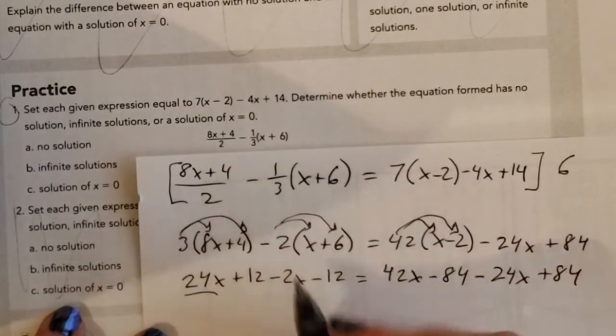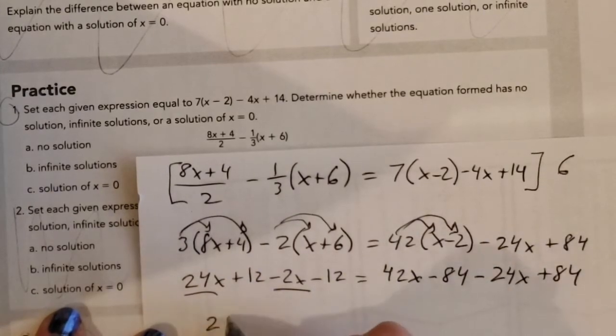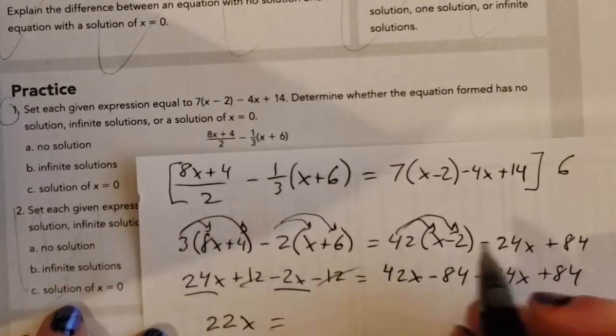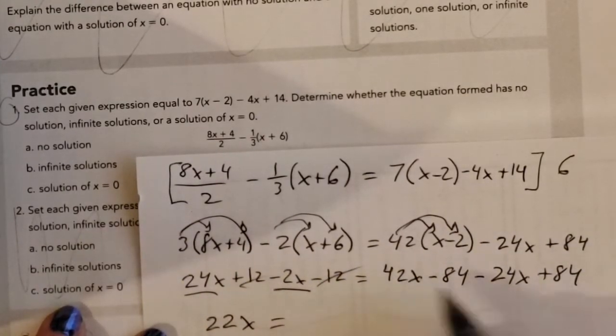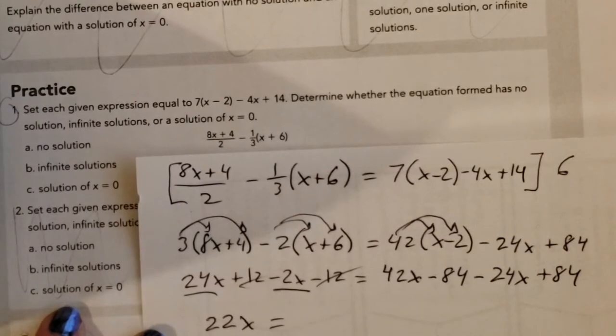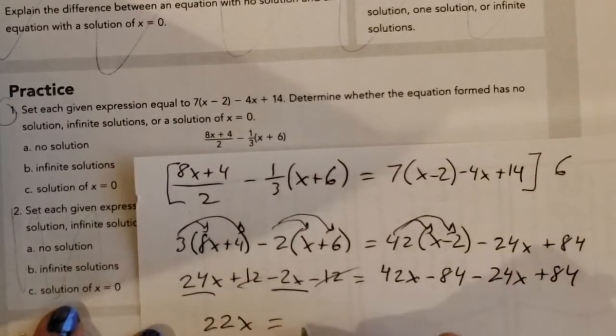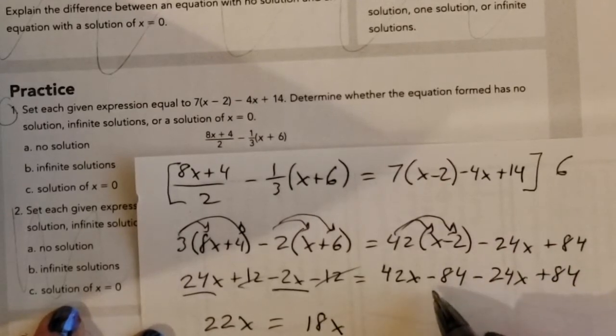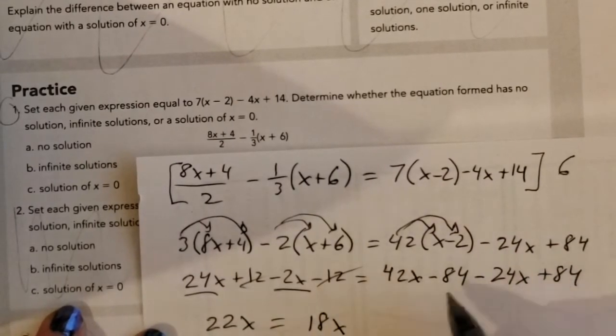So the 24x and minus 2x, so we have 22x over here, 12 minus 12, so that's just 0, so those are going to go away. On the right-hand side, I have 42x minus 24. So that's 18x. And then I have negative 84 plus 84, so those will cancel out because that's just 0.